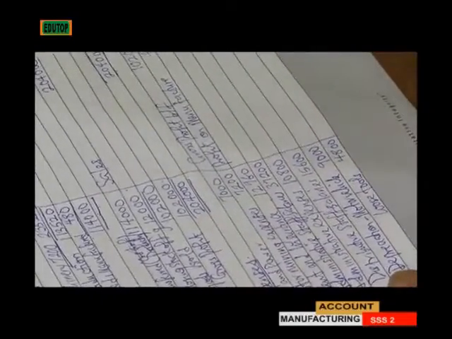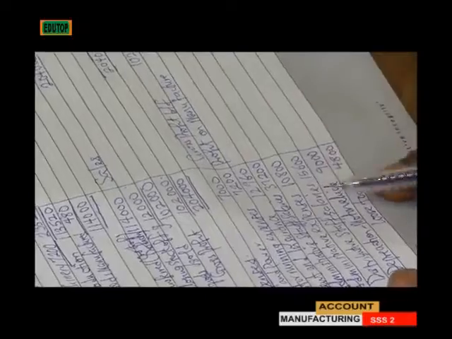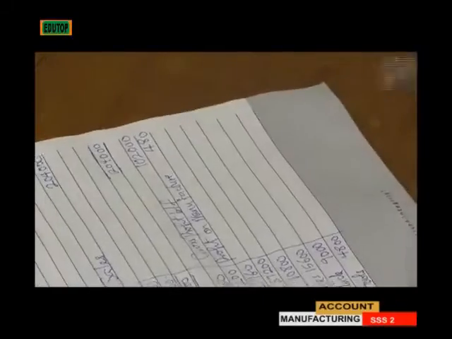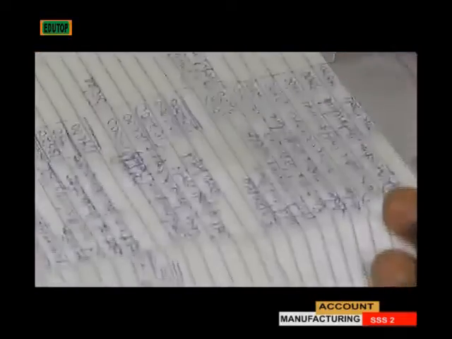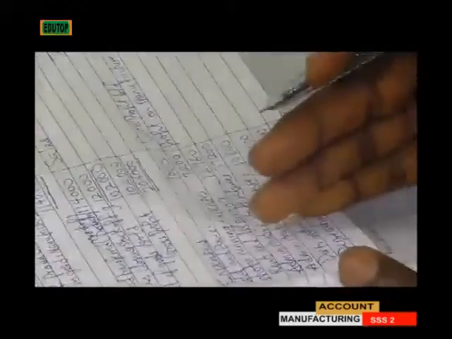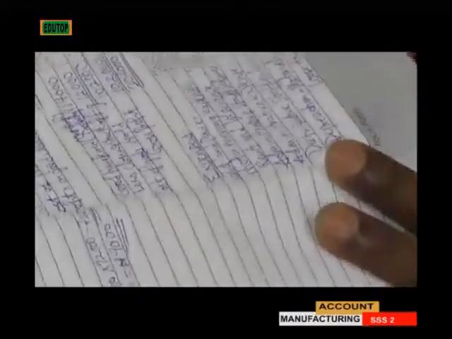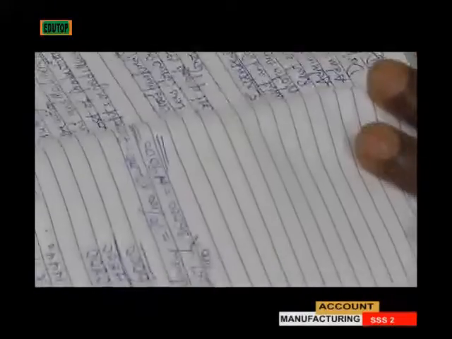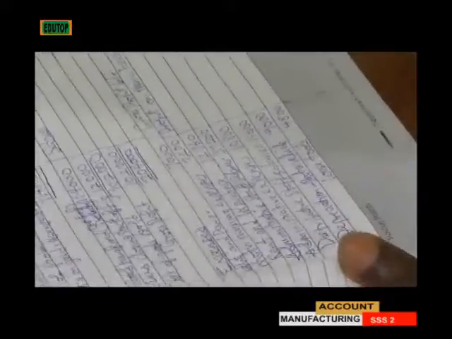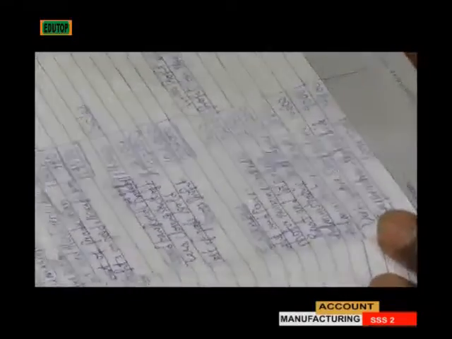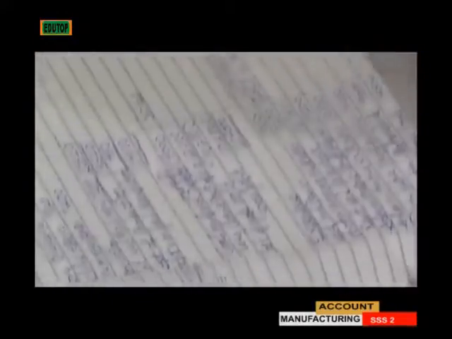But here in the question, this side is greater than this. So therefore, when expenses are greater than gross profit, we have what we call net loss. But when gross profit is greater than expenses, we have a net profit. But here, the reverse is the case. So this is greater than this.